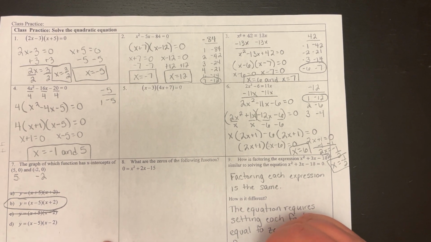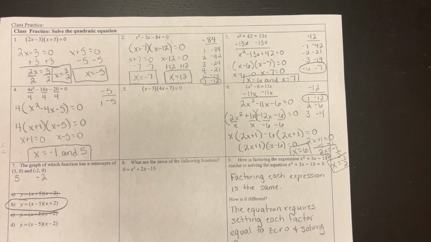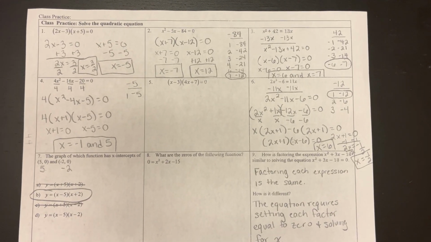So like I said at the beginning of this video, solving quadratics is the same as factoring them. You just have to take it one step further. And the next page is partner practice. So you're going to do that in your groups, and that's it. That's how you solve quadratic equations by factoring.